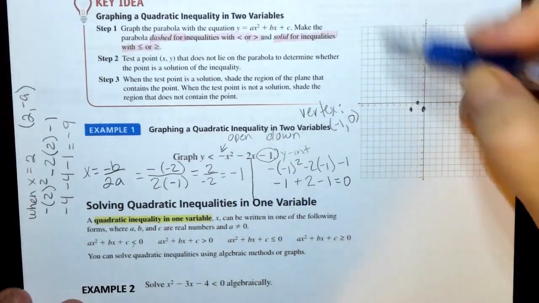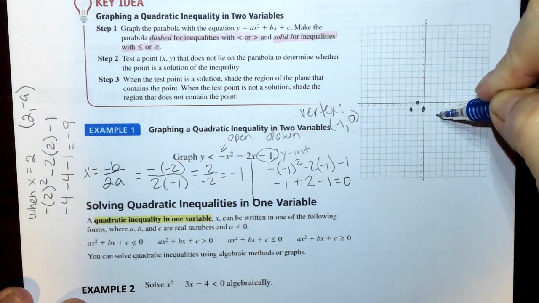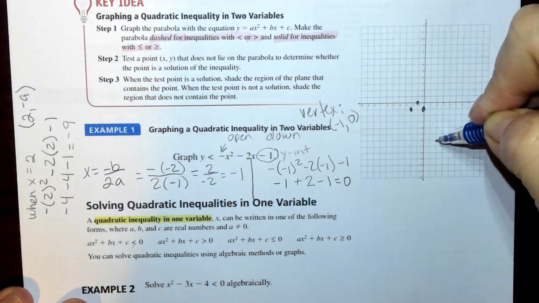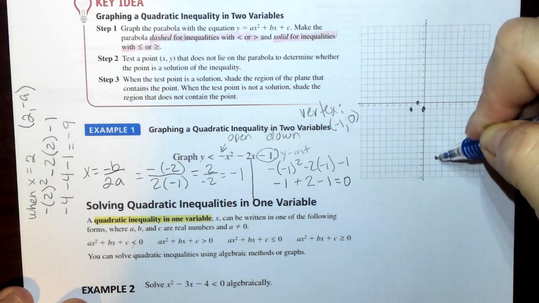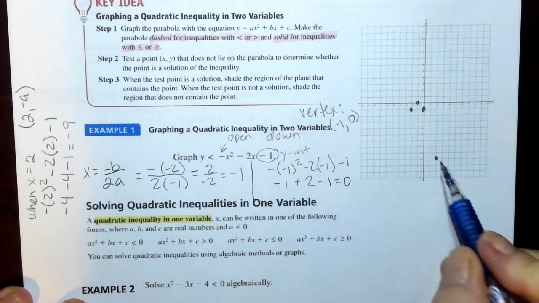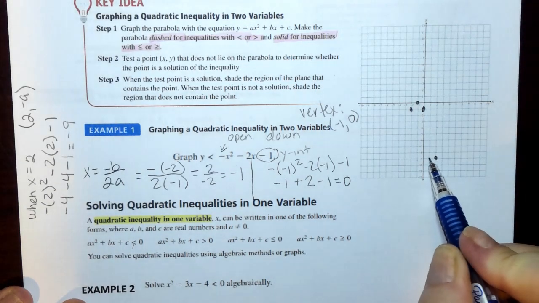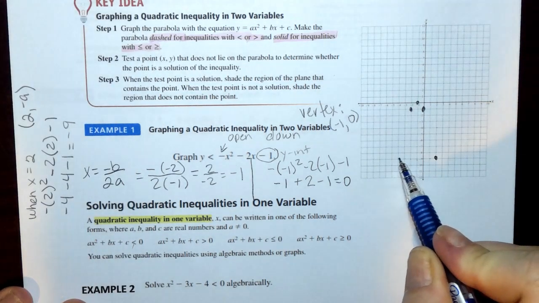All right, so what does that mean? That means now I can go 2, 1, 2, 3, 4, 5, 6, 7, 8, 9. So now I know there's another point here. Again, the axis of symmetry comes into play. 1, 2, 3 away, so 1, 2, 3 away.